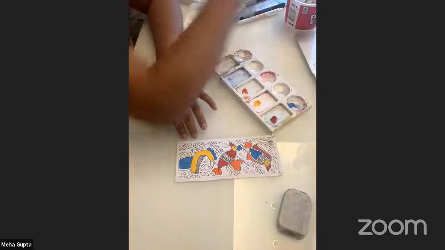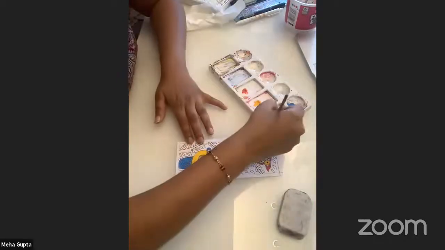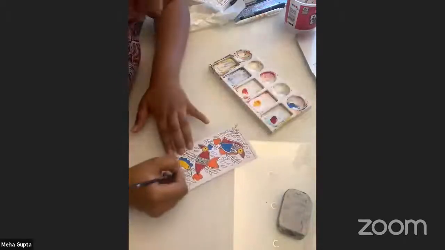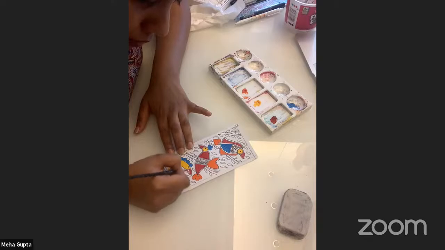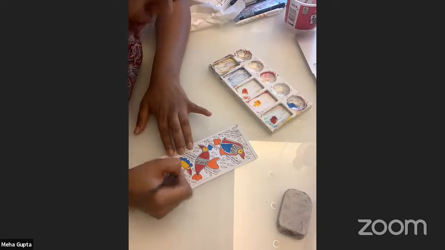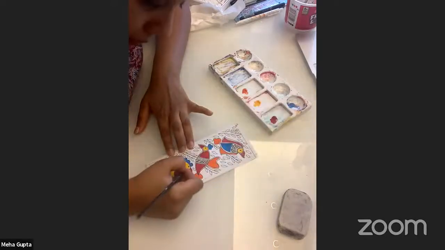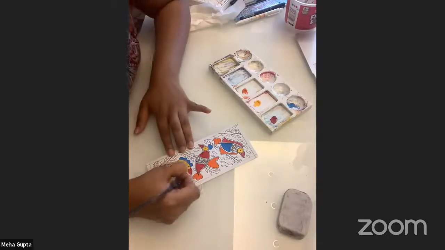So here we go. Okay, red in the beak is left. So I'm just adding red in the beak. And I want to show you how I do the tree and the leaves here.